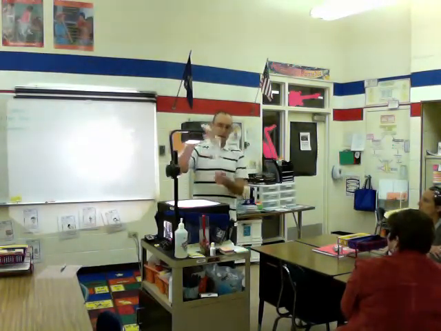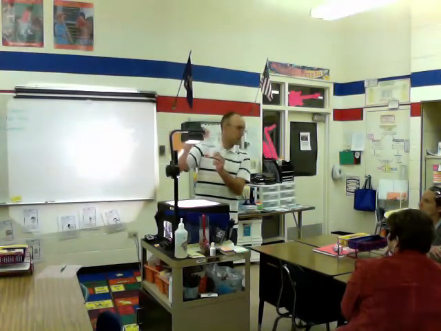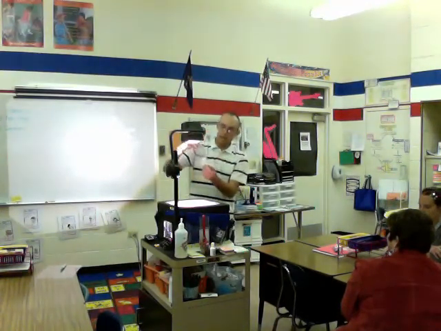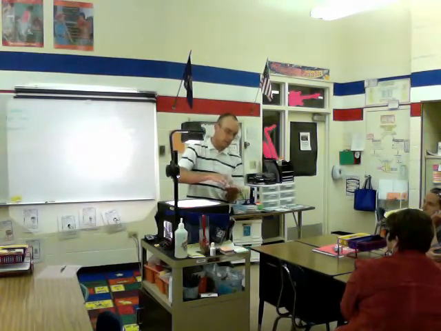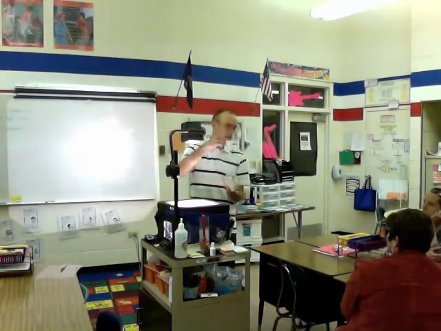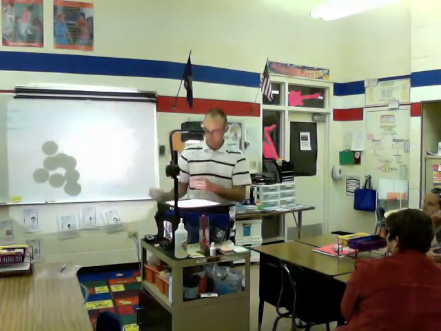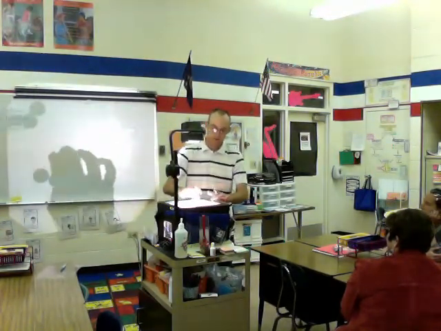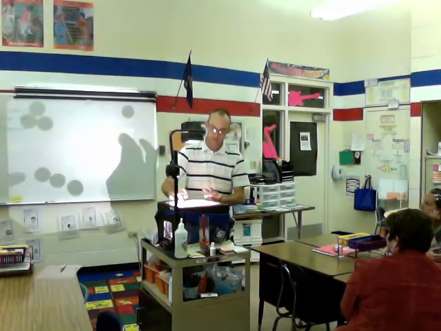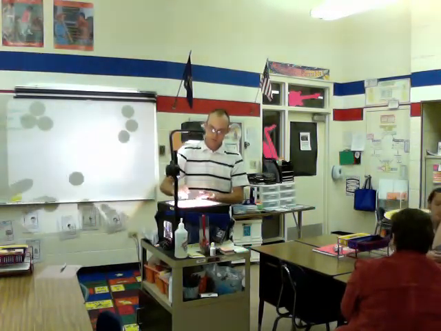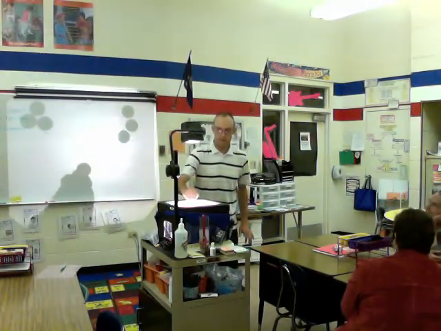So our bags have some objects in them, pennies or paper clips or whatever, and a card with a number. I'm going to use that number to make groups of that number. My number is a 3, so I'm going to make groups of 3. So 1, 2, 3, 1, 2, 3, 1, 2, 3. I have 3 groups of 3. Go ahead and use your little kits to make groups of whatever number you have. Go ahead and do that now.